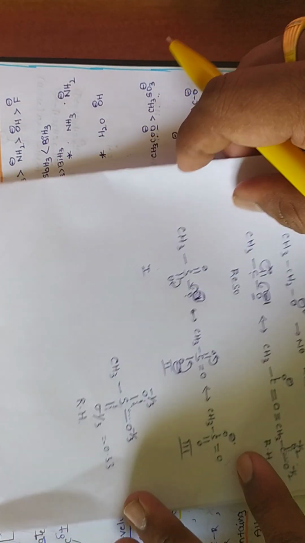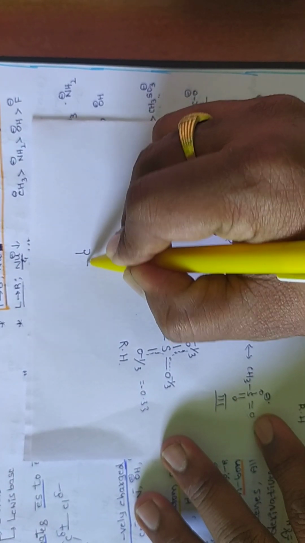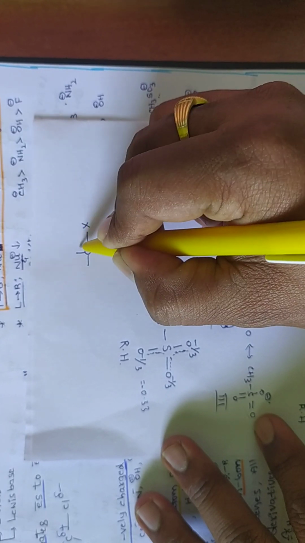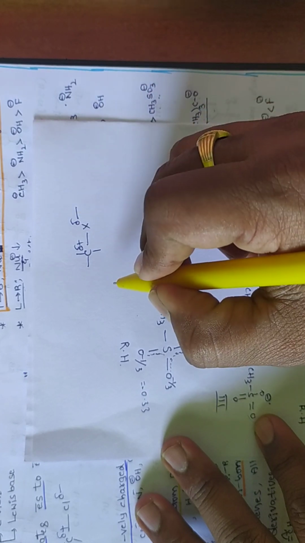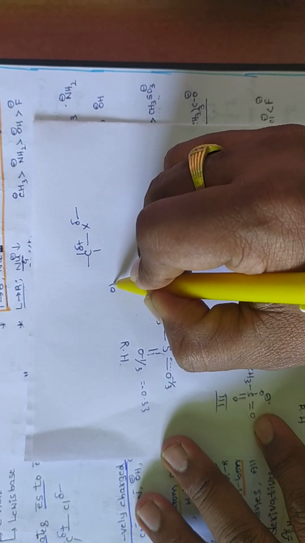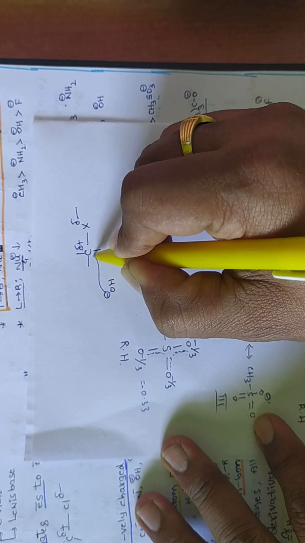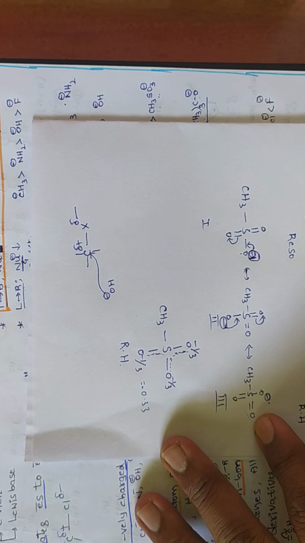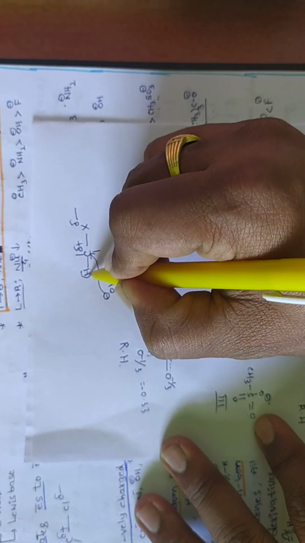Size. Suppose this is the carbon and this is the halogen. This carbon has a partial positive charge, and this halogen has a negative charge. If the size of the nucleophile is smaller, it can reach this carbon easily. So nucleophilicity is more. Now suppose some hydrogen atoms are present here.